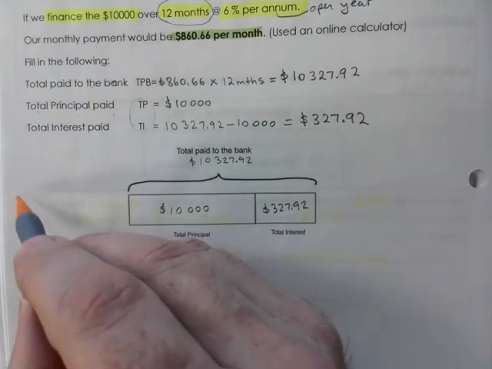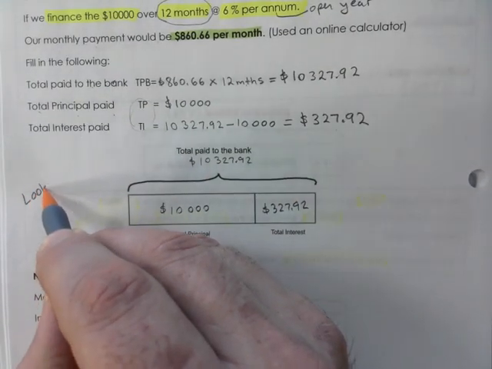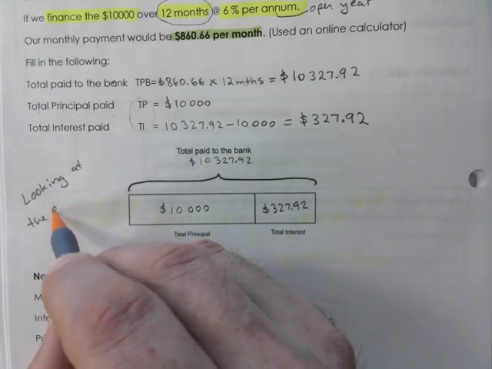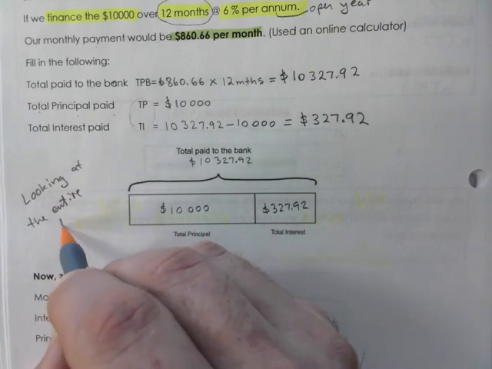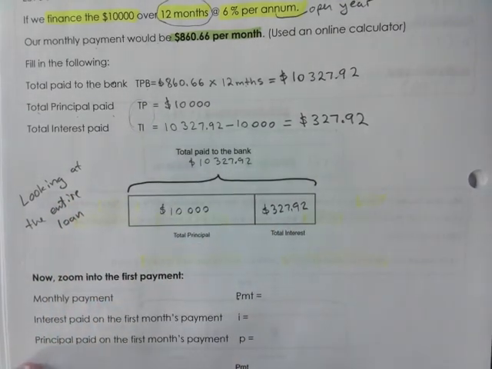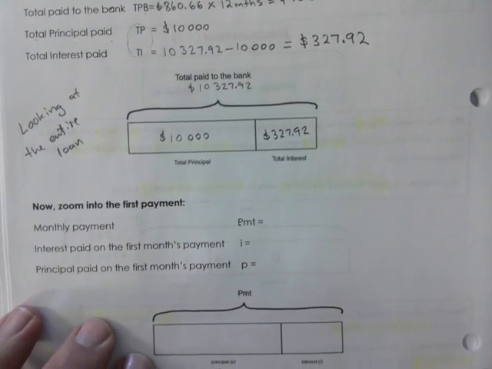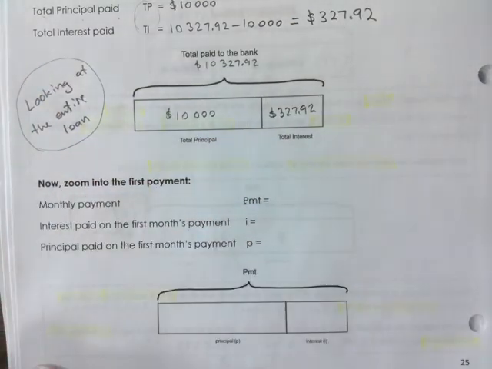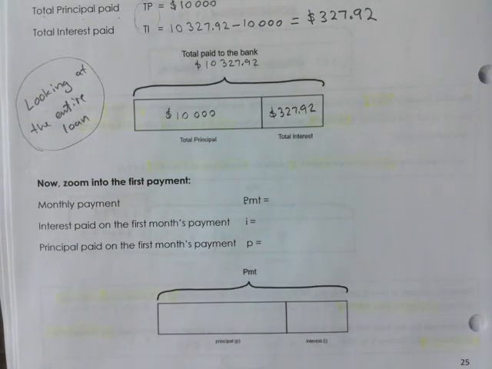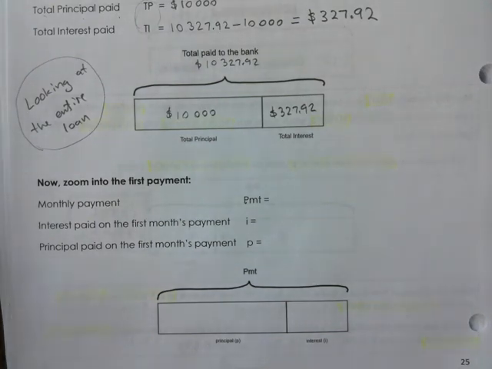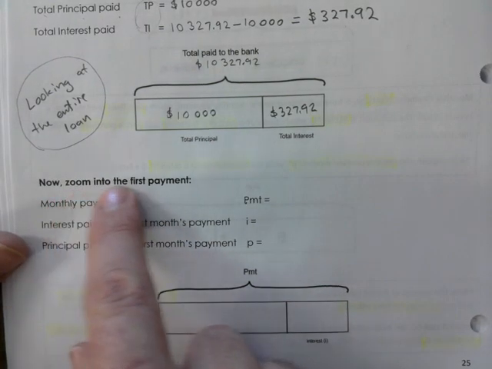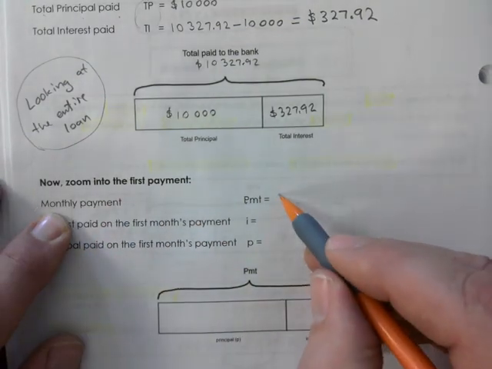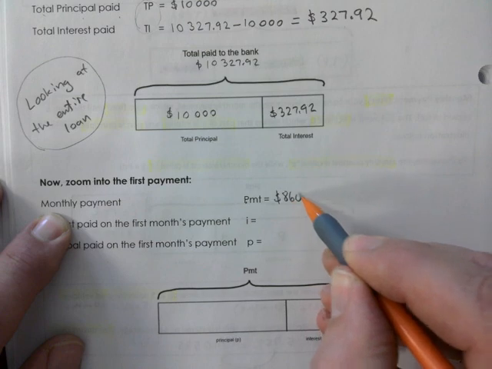Looking at the entire loan. Zoom, put that in a little bubble there so we can now zoom in. Let's zoom into the first payment. The monthly payment, I already calculated this. It's $860.66.